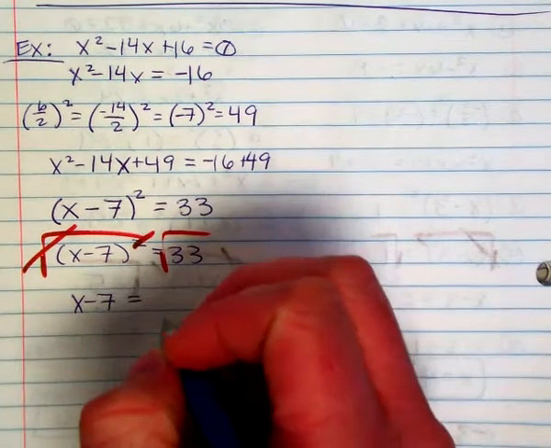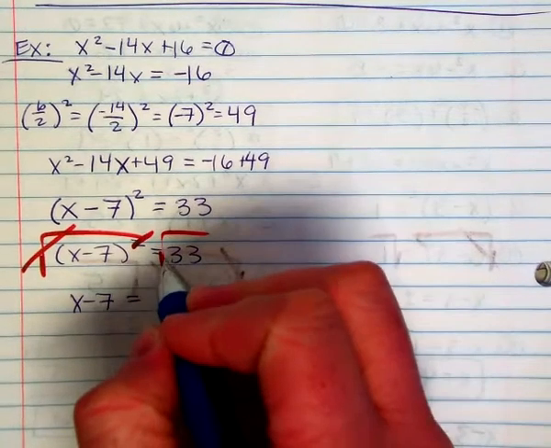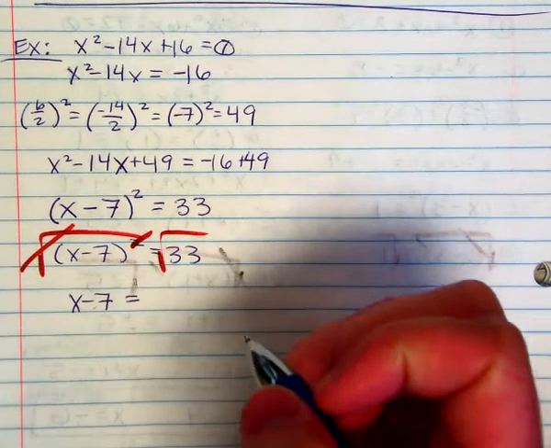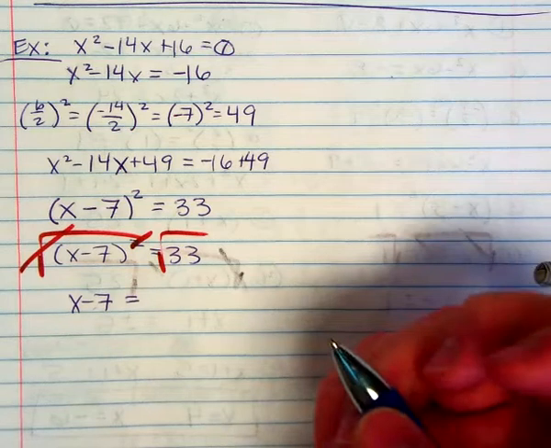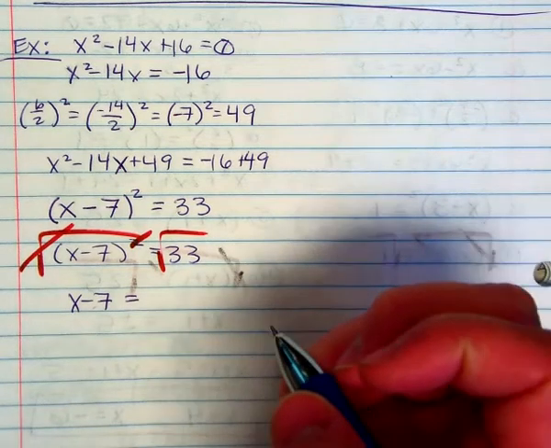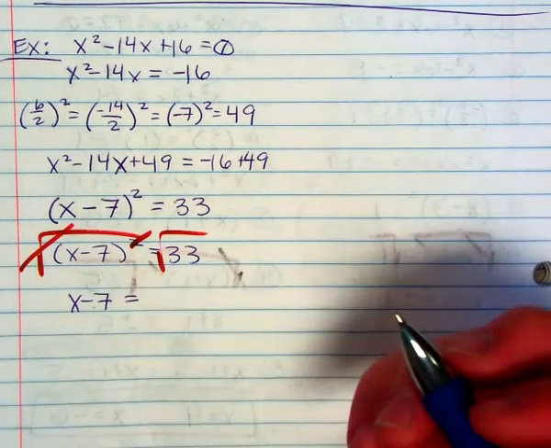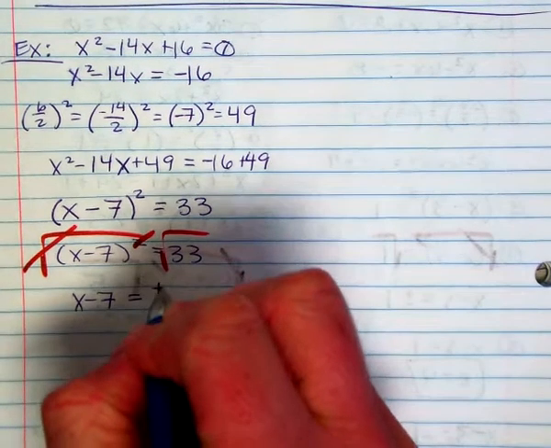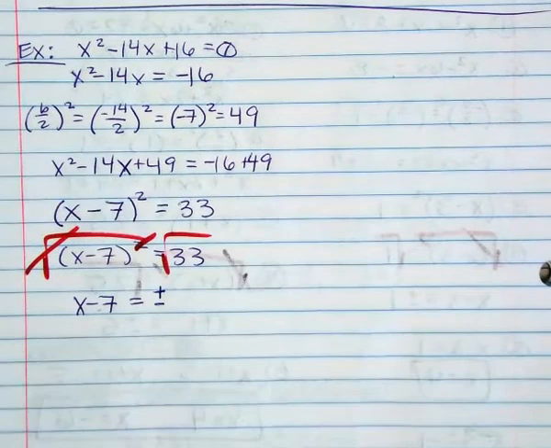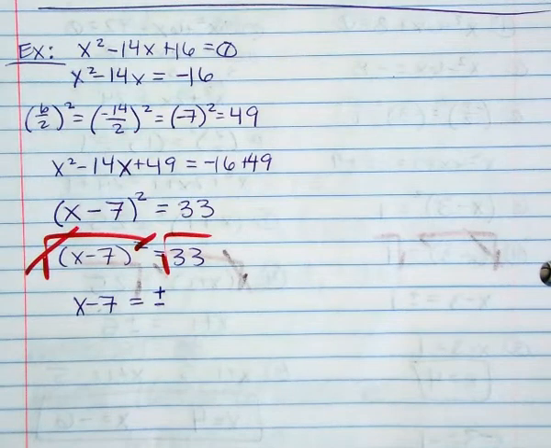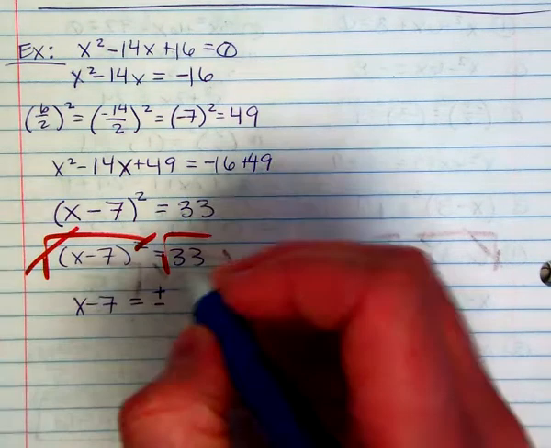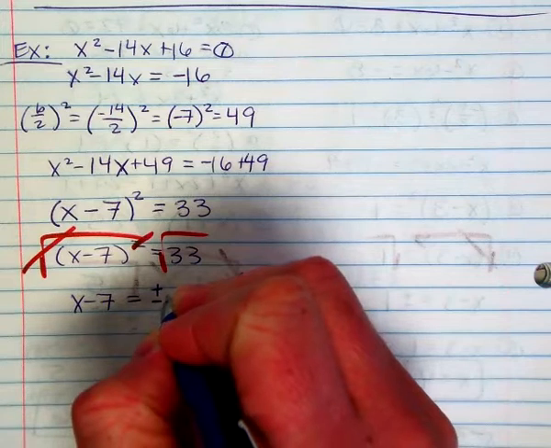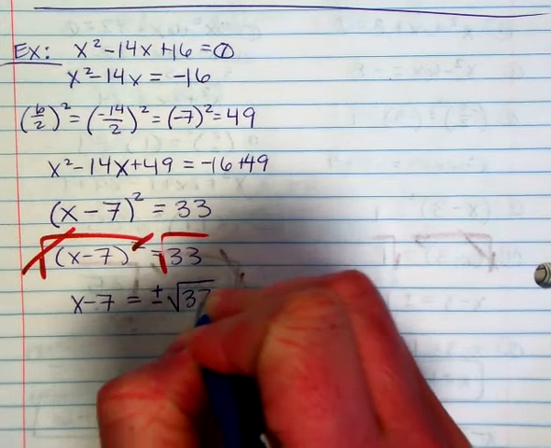So here's what we're going to write. I know that 33 has a square root. Somewhere out there, there's some ridiculously long decimal that is the square root of 33. Which means I know that that number could be positive or it could be negative. But we are not going to calculate it. We are just simply going to write positive or negative, whatever the heck the square root of 33 is.